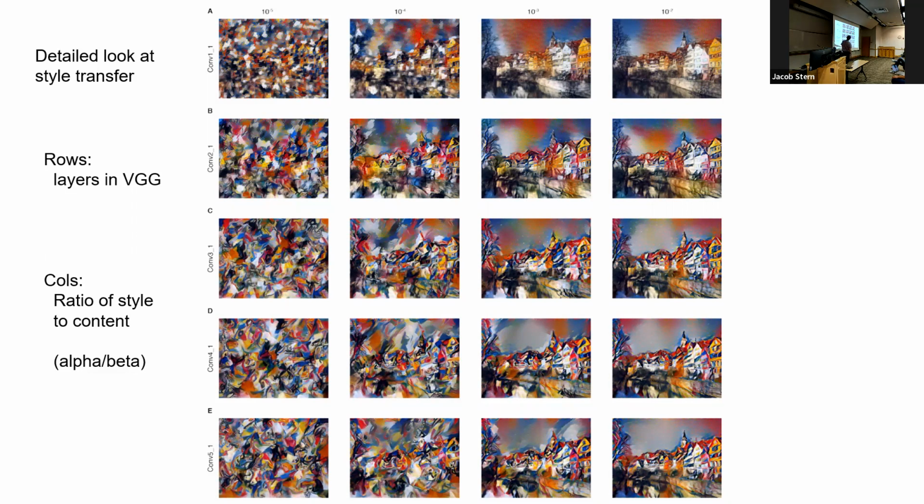And as we go from top to bottom, we have very coarse style. This top left image should remind you of the style features that we saw at the first layer for Starry Night, the very little dots of color. Whereas toward the bottom, our style becomes higher level brush strokes and things like that.